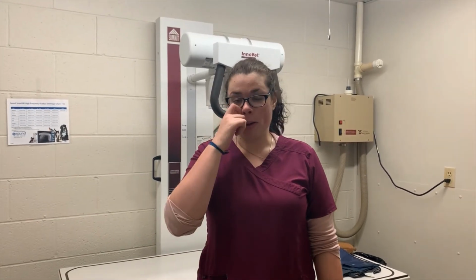Alright, for our contrast study, we're going to be doing a barium study on Willow. Willow is 55 pounds, so she's about 25 kilograms. Our barium says to give 5 to 7 mils per kilogram, so Willow's going to get about 125 mils altogether.